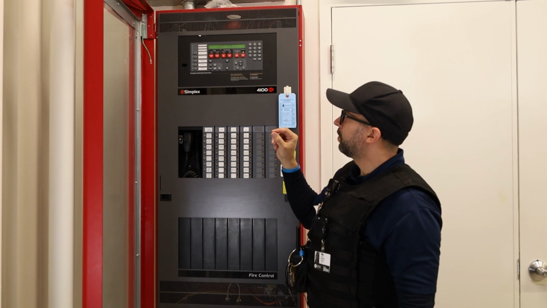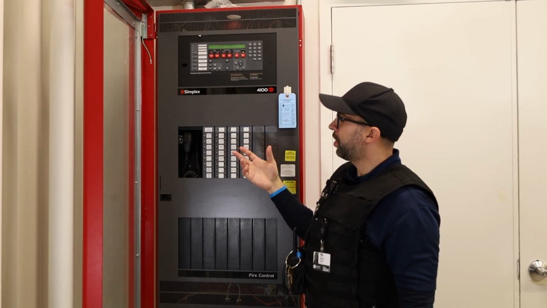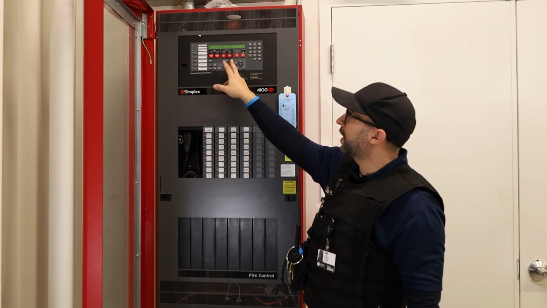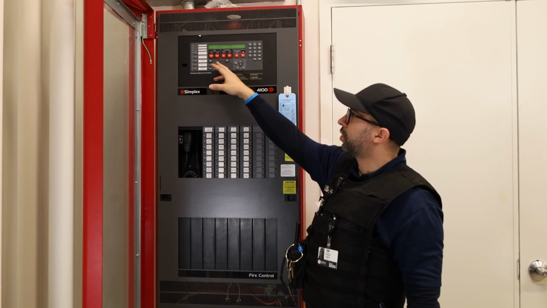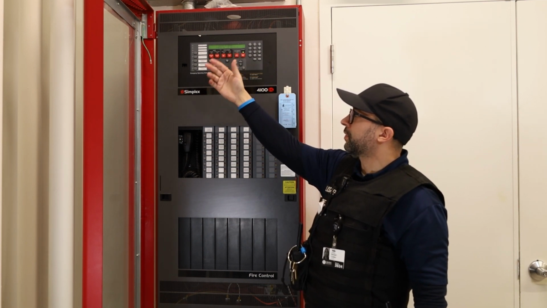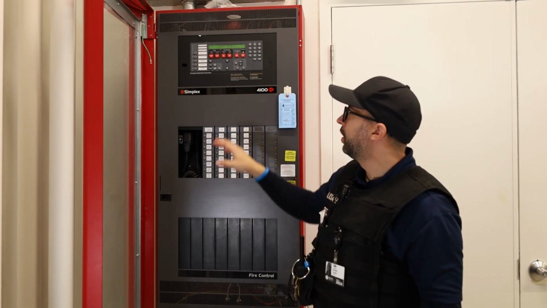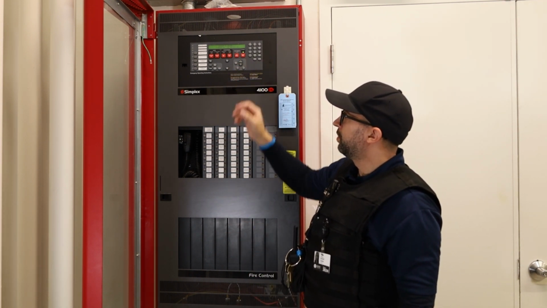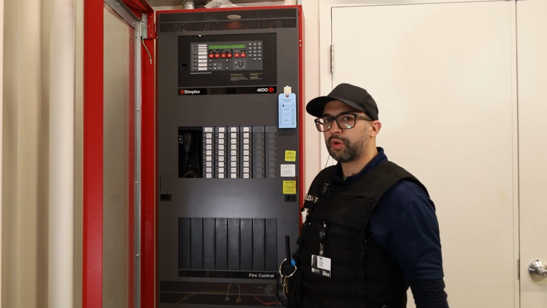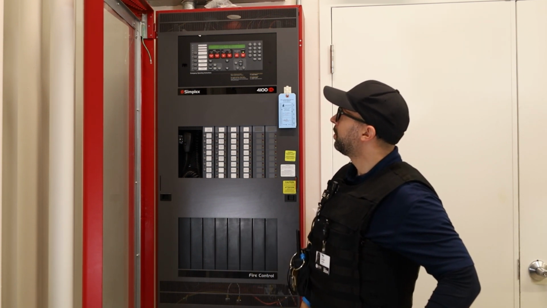So it's a good practice to log in, even if you're checking a trouble, or checking your fire alarm history. You don't technically have to log in for those, but it's good to log in just because it opens up more categories in that menu.